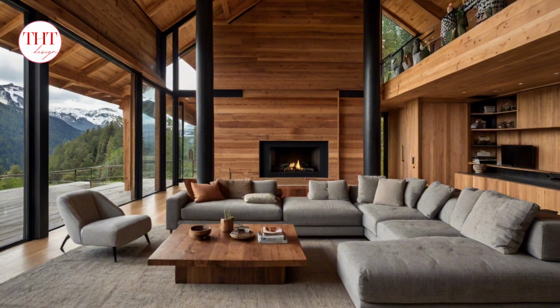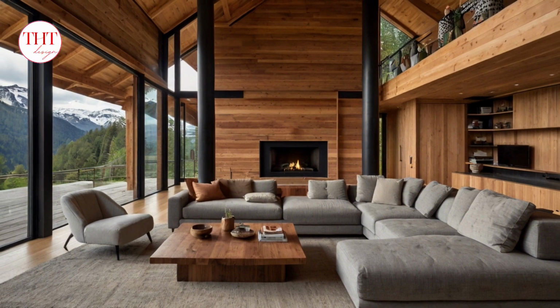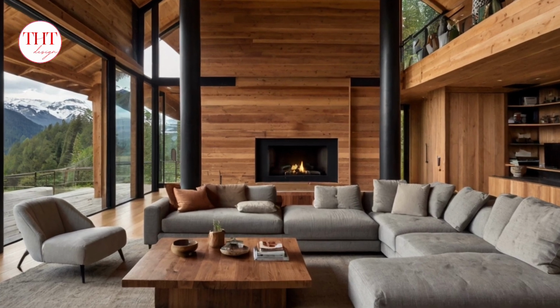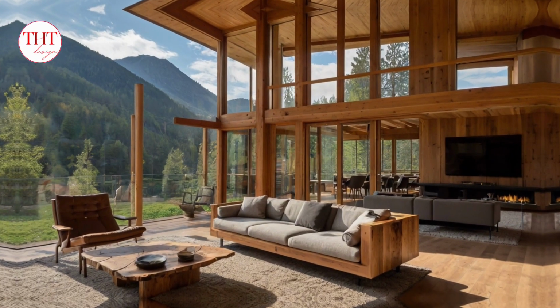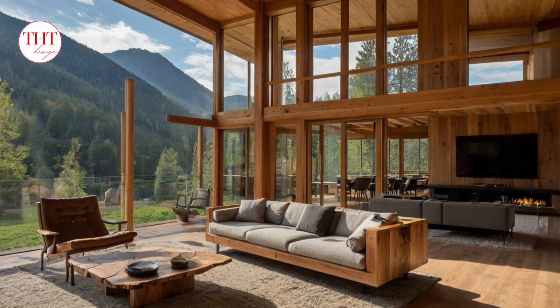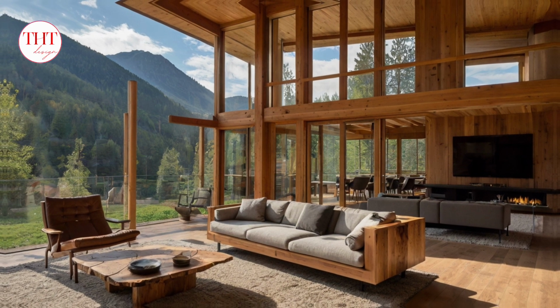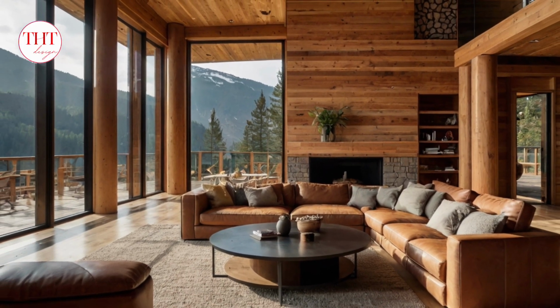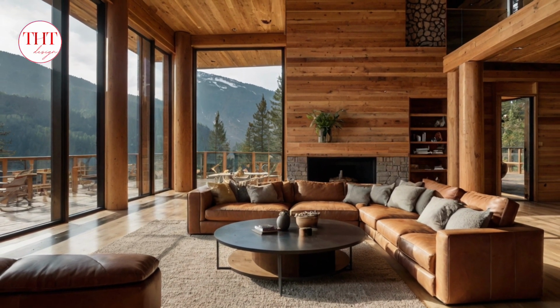5. Modern and functional furniture. Choose furniture with clean lines and neutral tones that offer comfort and functionality. Consider pieces with built-in storage or ottomans that double as extra seating. 6. The allure of a fireplace. Optional. A fireplace can be a central feature, providing warmth on chilly evenings and creating a focal point for the room.